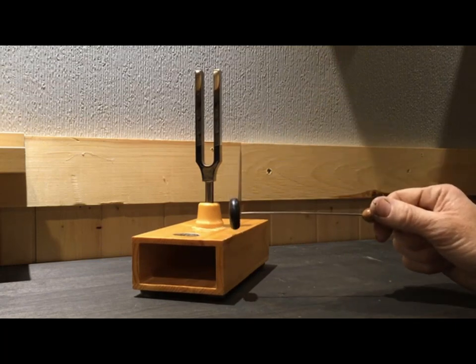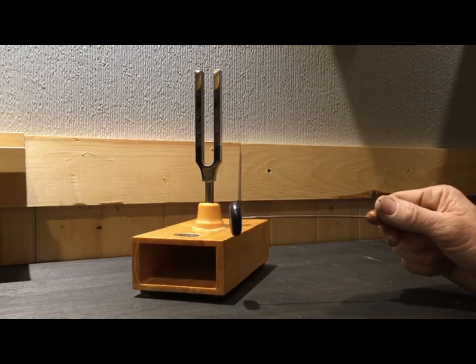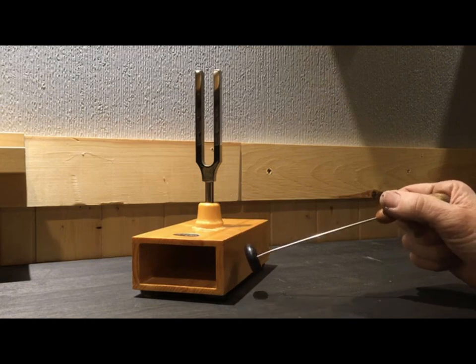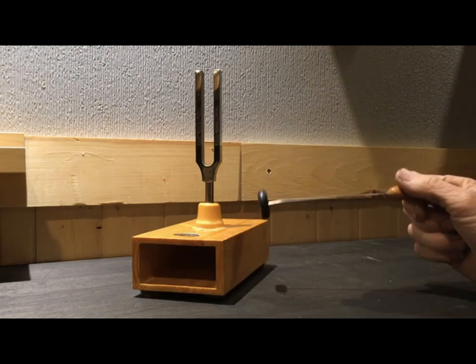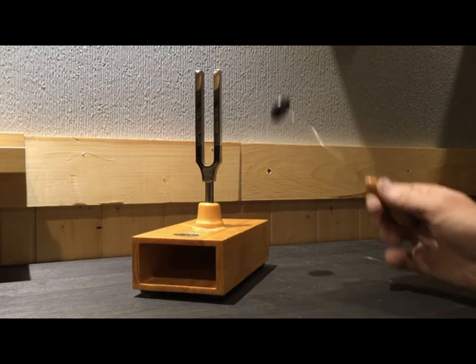Okay, so this box down here is a sound box. And it's serving to create those standing waves, those resonant waves, which increases the amplitude, which increases the volume for what we can hear. So one more time.